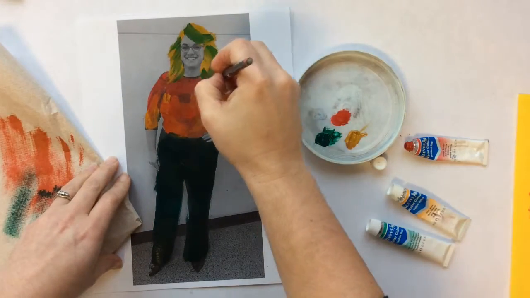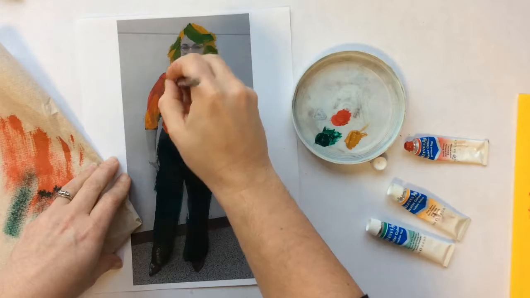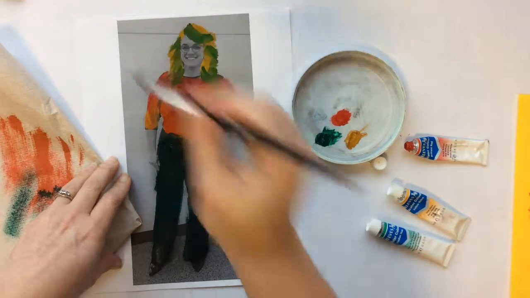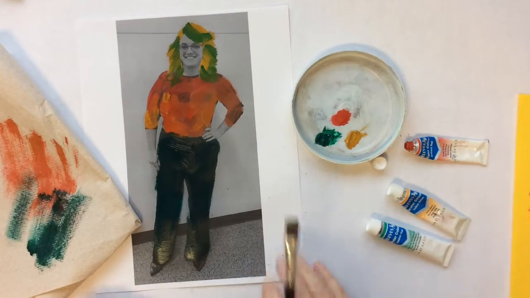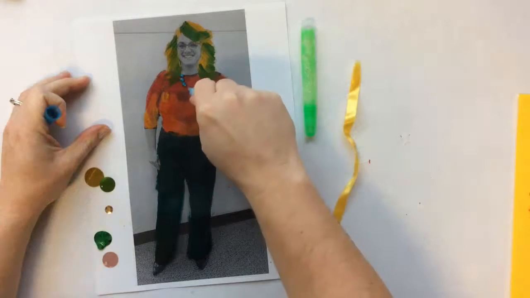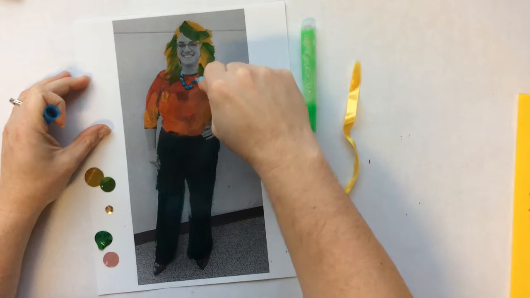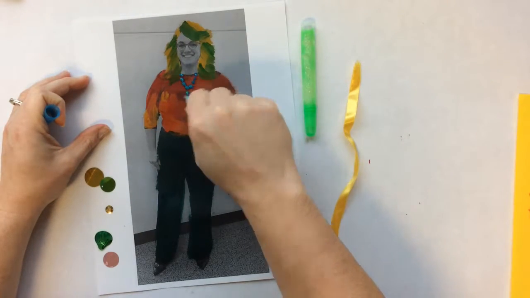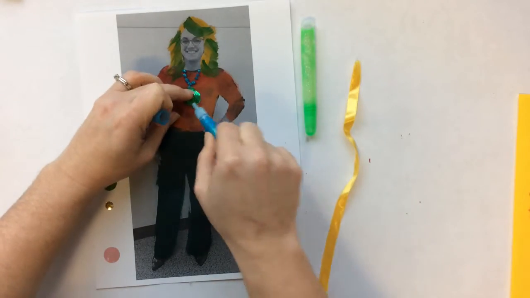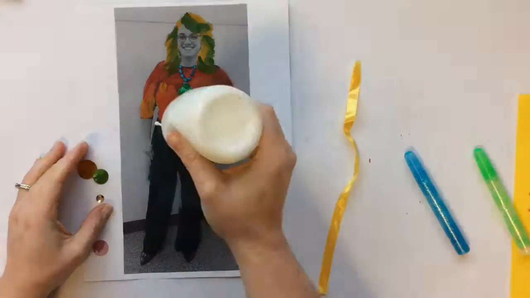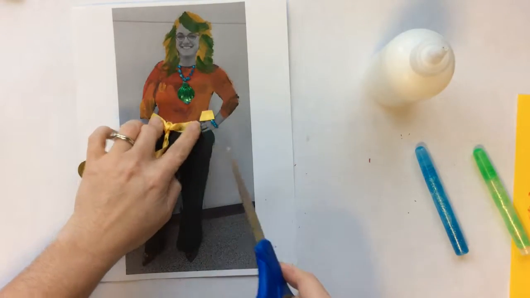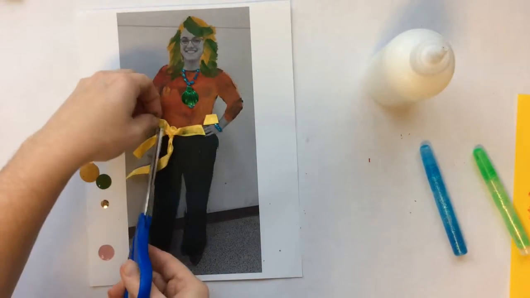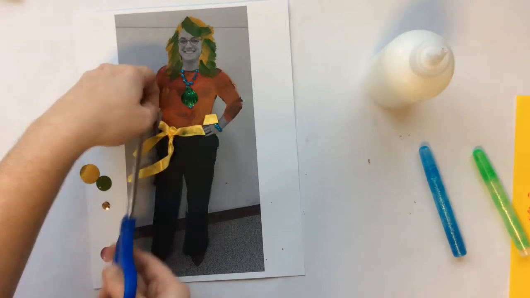Go ahead and design the clothes, the hair, any of the accessories. We're going to have 2 days to work on this, so you can make sure that you give it some time to dry before moving on to the next step. The next step, you will actually be using some extras. So glitter glue and some sparkles and ribbons, whatever you can find in the room.